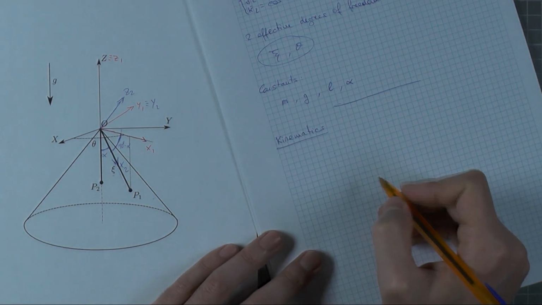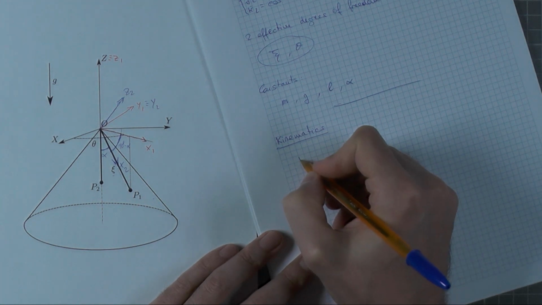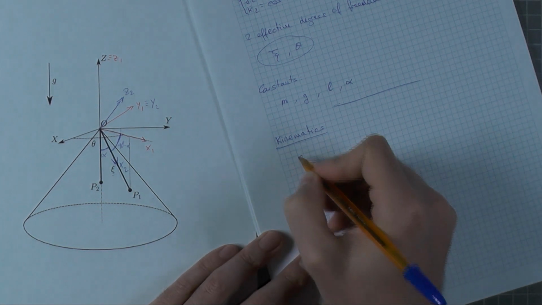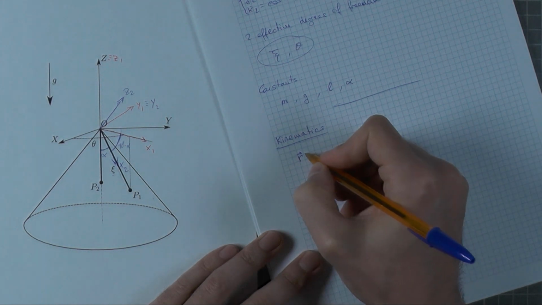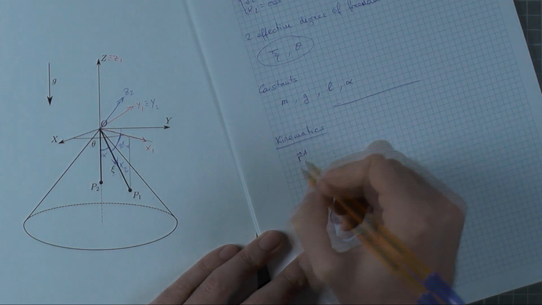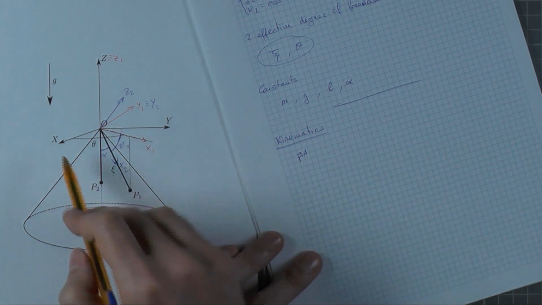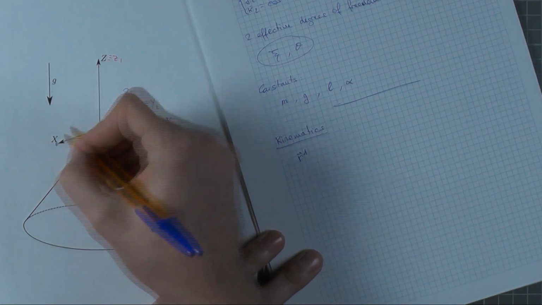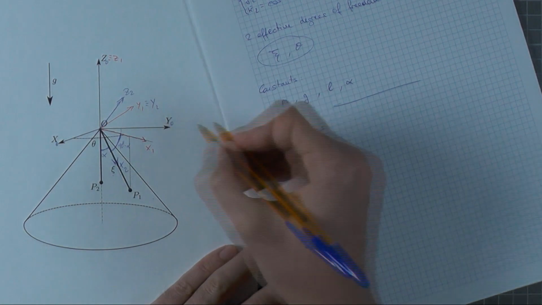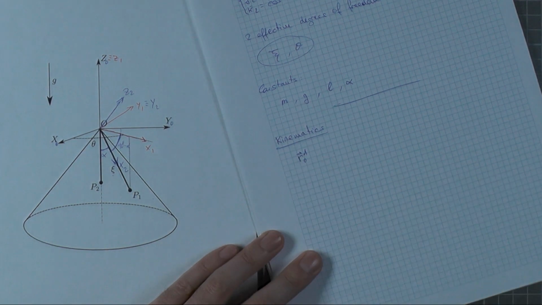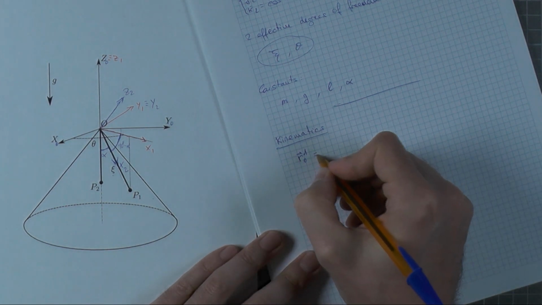So let us start with P1. We are going to write down the position vector of P1. Let's use superindex 1 to denote particle P1, and since we are working in the inertial reference frame 0, that will be the position with respect to that reference frame.